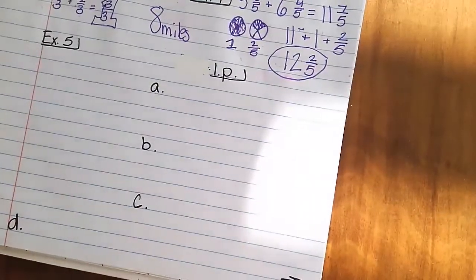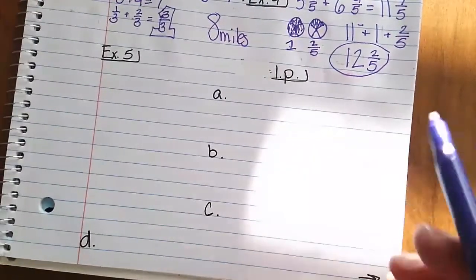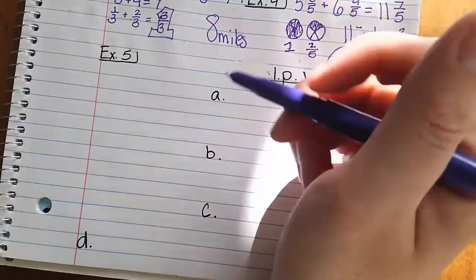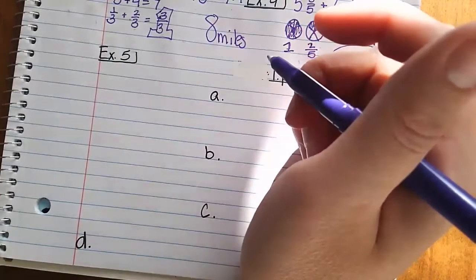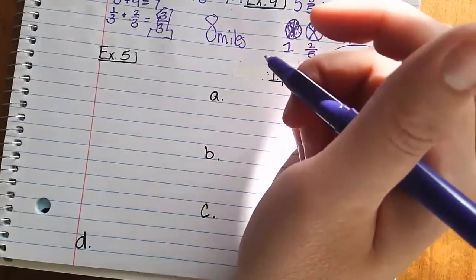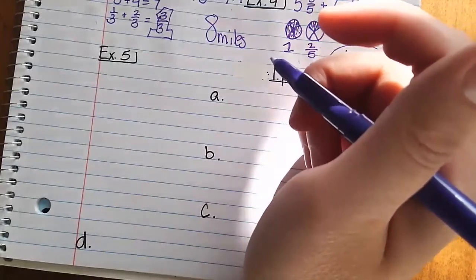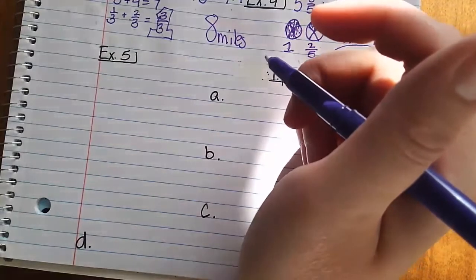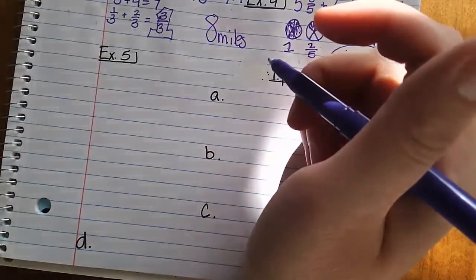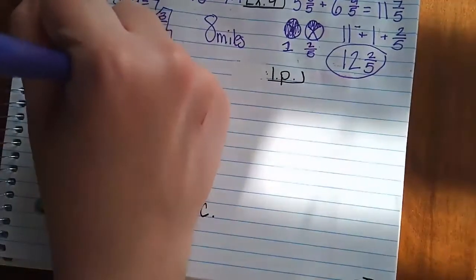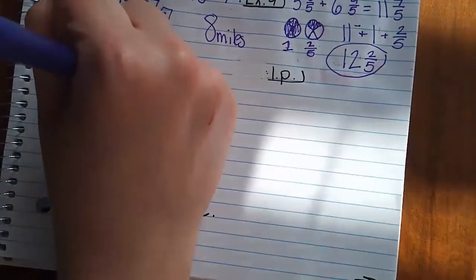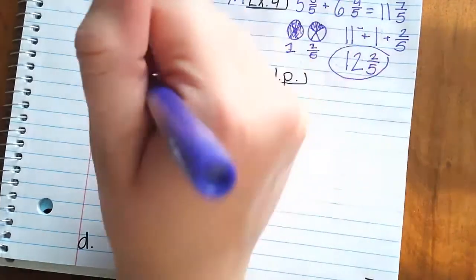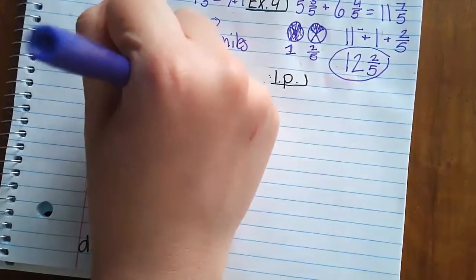Okay, my son is getting in my way, but last one, example number 5. It says a piece of fabric 1 3/8 yard in length was cut from a bolt of fabric that measured 6 5/8 yard. So how long was the piece of fabric left on the bolt? Okay, so we're subtracting. We had 6 5/8, and we cut, so we subtracted 1 3/8.